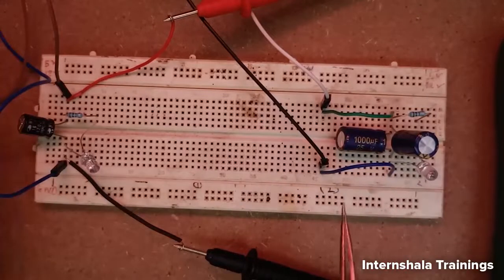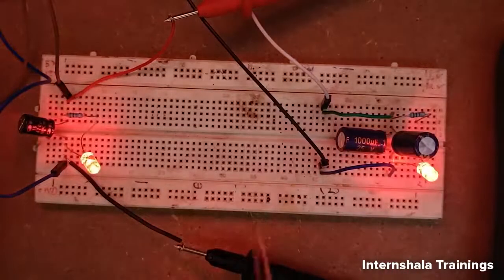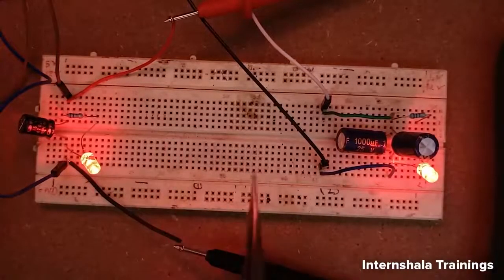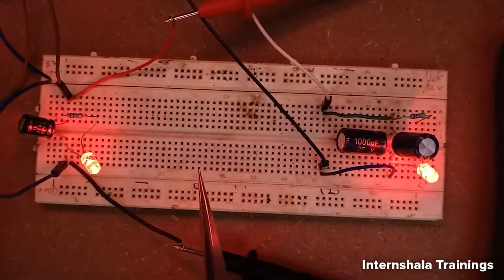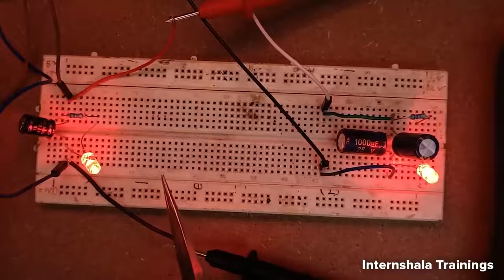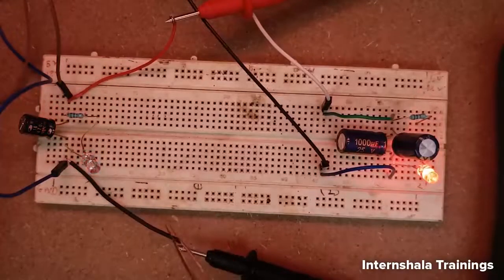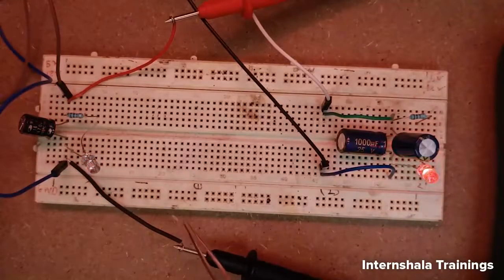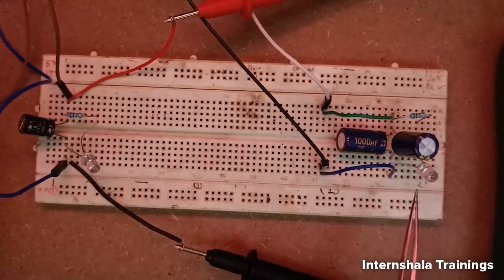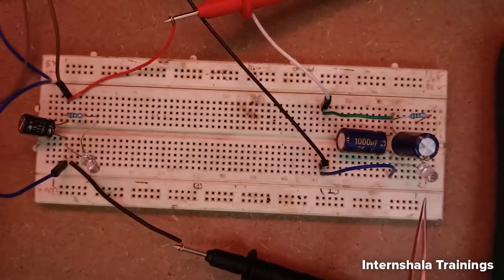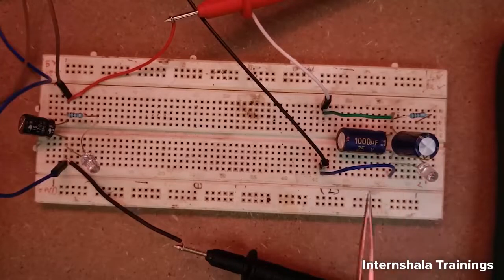Now again I will switch on the lab bench power supply. Alright, so the capacitors are now charged. Now let me switch off the lab bench power supply and let's observe the change. So we saw that this particular LED took even more time to switch off. This LED took the same time, but this time this particular LED took even more time.